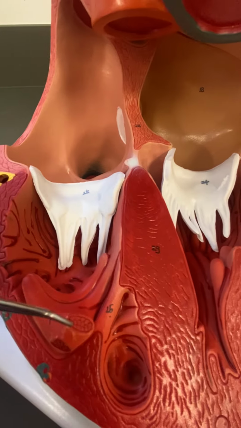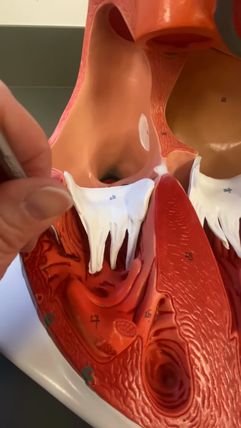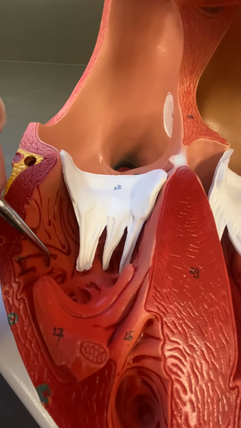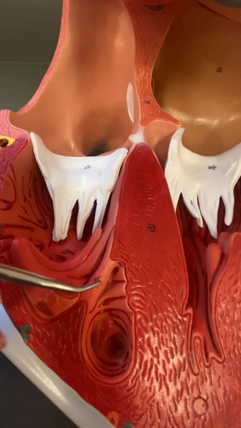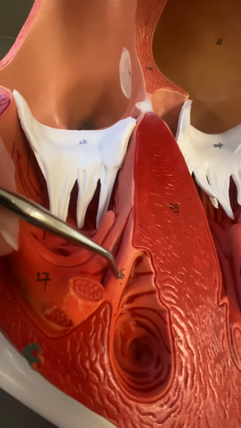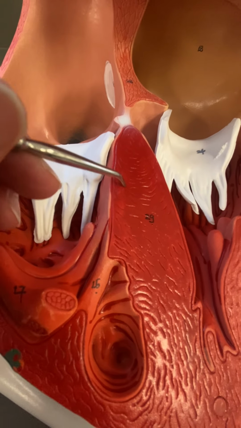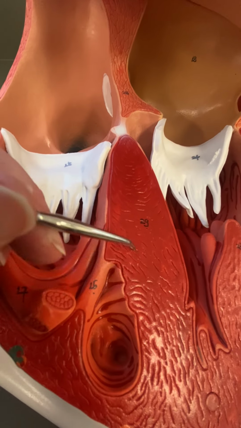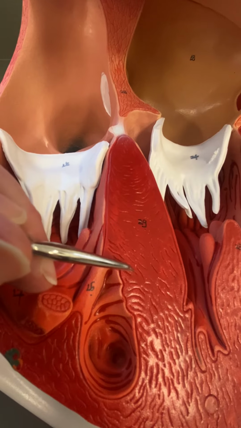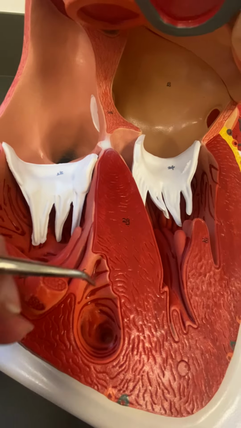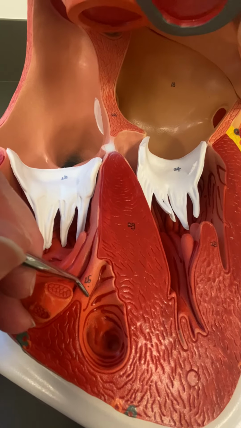One thing also in the ventricles, you have this woven appearance of the muscle. It's called the trabeculae carneae. And then this structure here is called the moderator band. It would connect the conducting system, the AV bundle branches, to the papillary muscles here. But that is the moderator band.